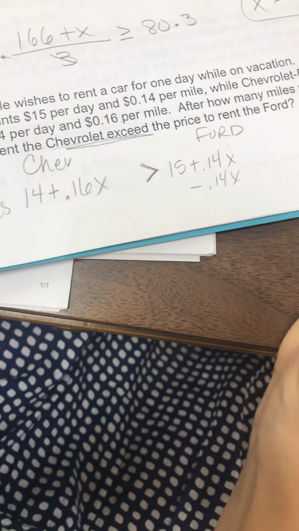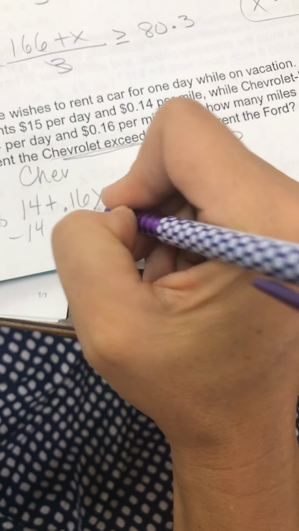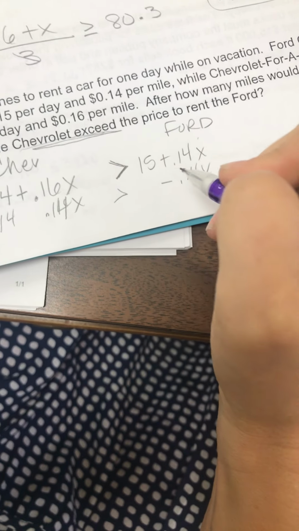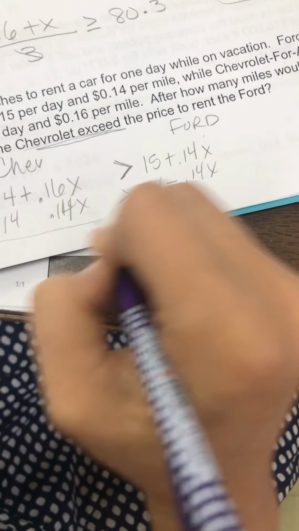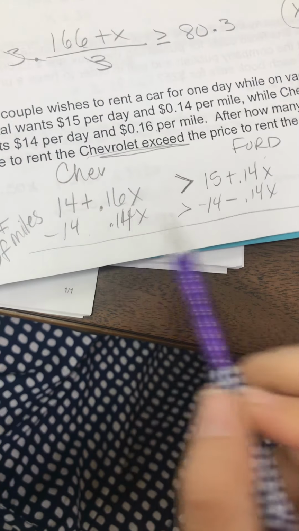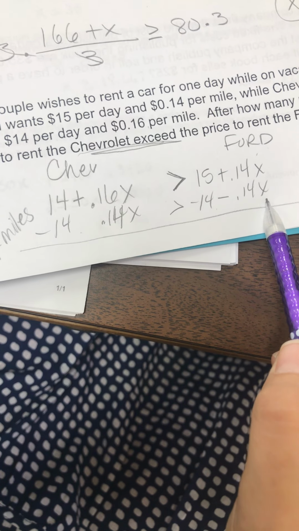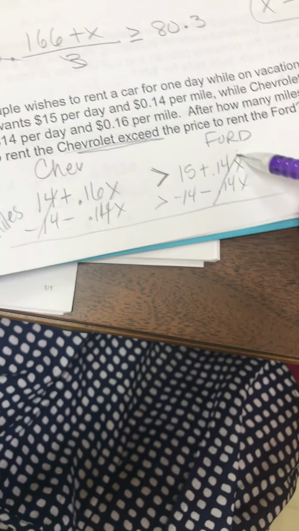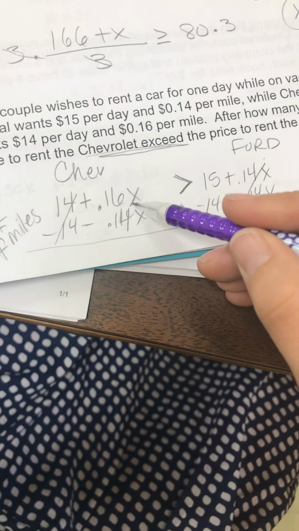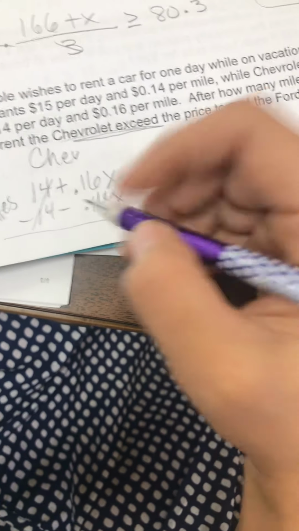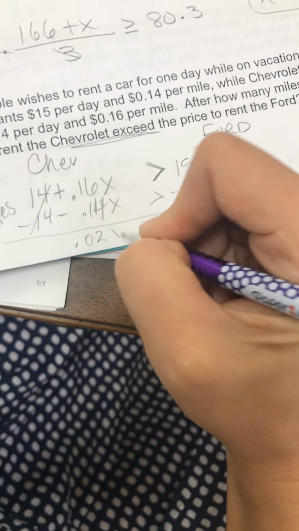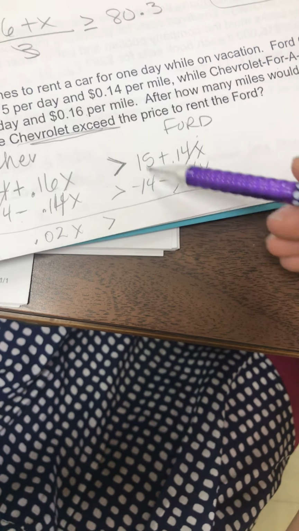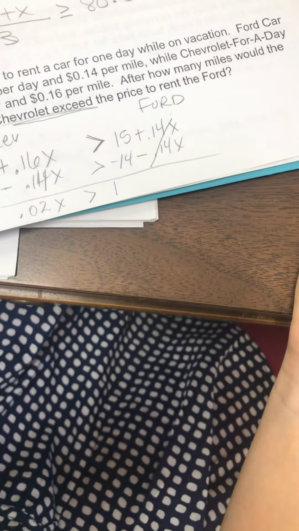So let's subtract your 0.14x and subtract your 14. So, oops, greater than, this is minus 14. Okay. So we're subtracting 14 from both sides, and we're subtracting 0.14x from both sides. So these cancel and these cancel. And what are you left with? 0.16 minus 0.14, which is 0.02x is greater than 15 minus 14 is 1.